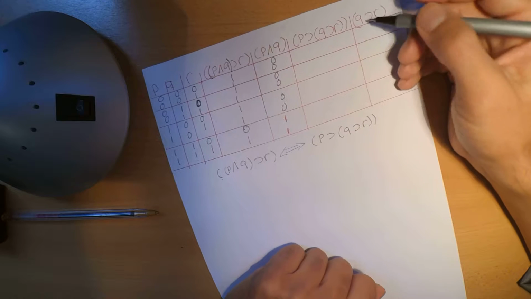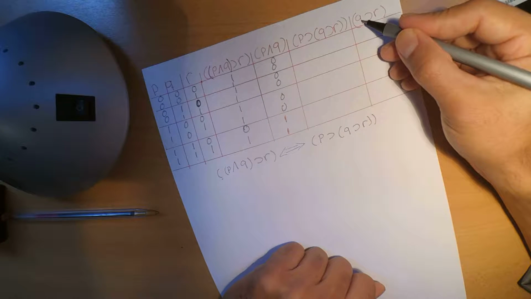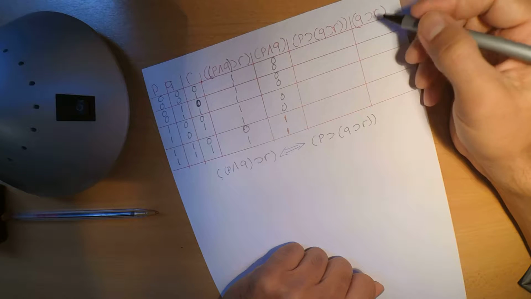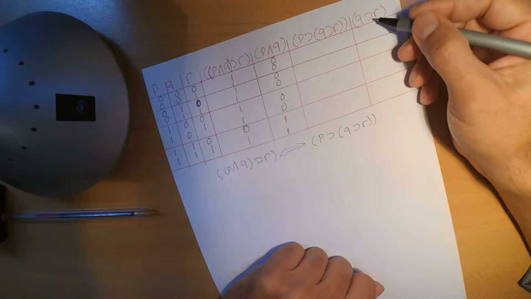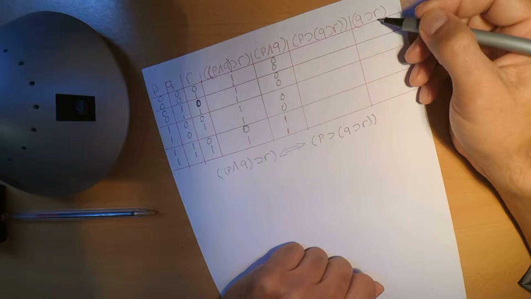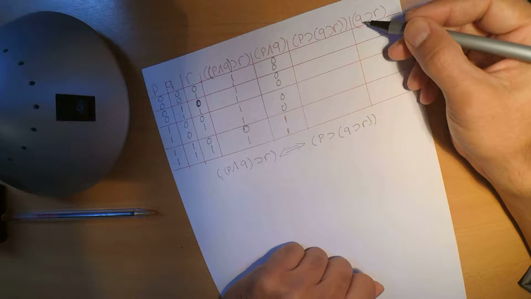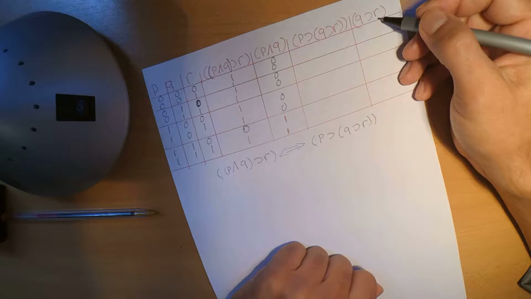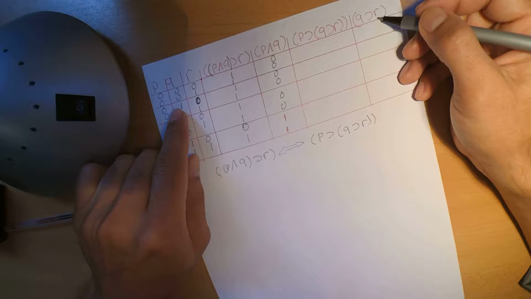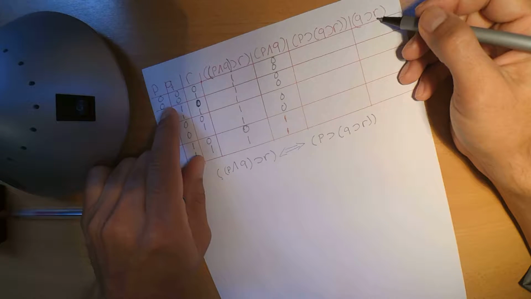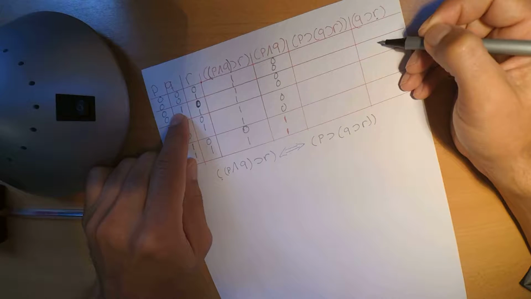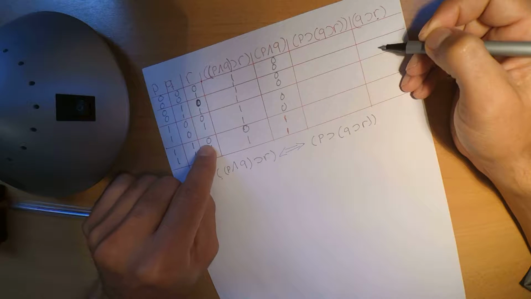Okay, let's do this: Q and R. In the Q and R, we will have P conjunction R. The only way is that it is going to be Q 1 and R 0. Otherwise, it's going to be 1. So let's search. Q is 1 here, and R is 0.